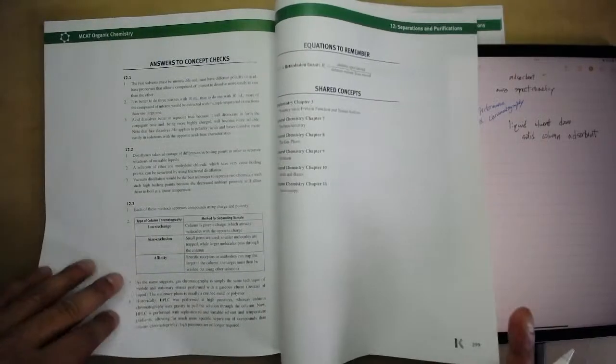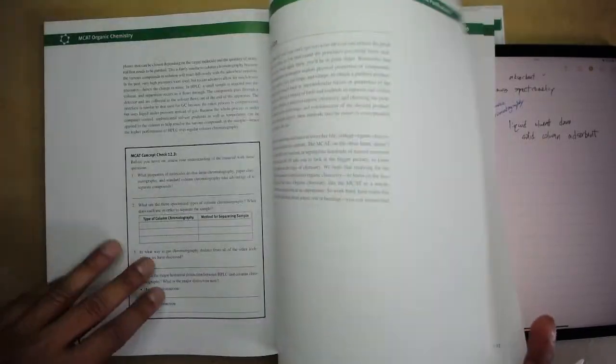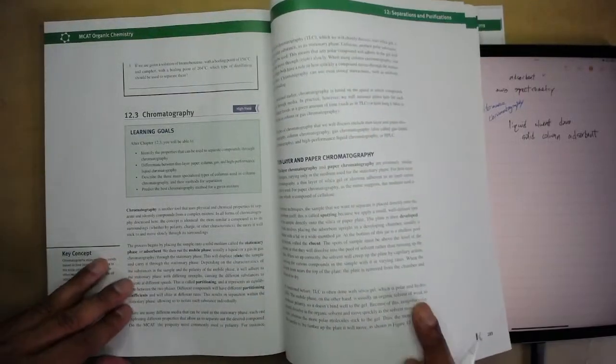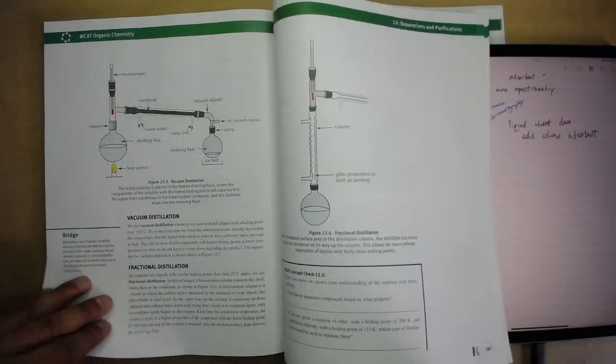Tetrahydrofuran, aqueous hydrochloric acid, aqueous sodium hydroxide, or water.